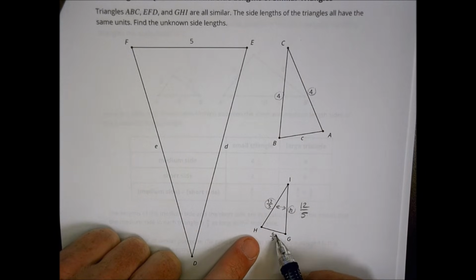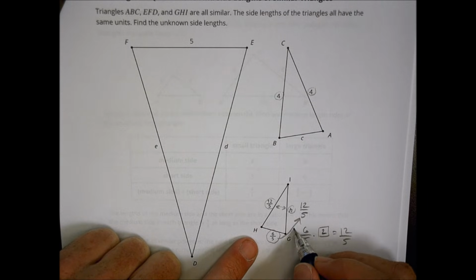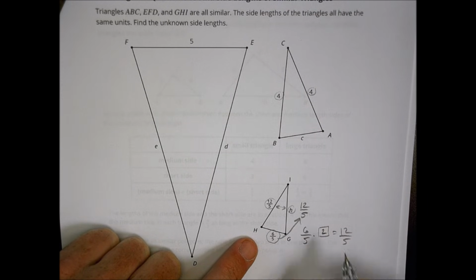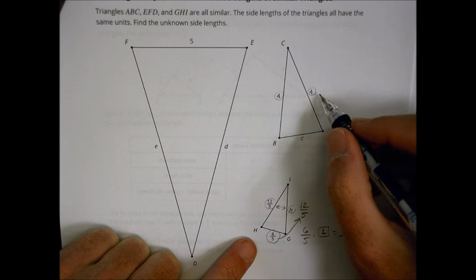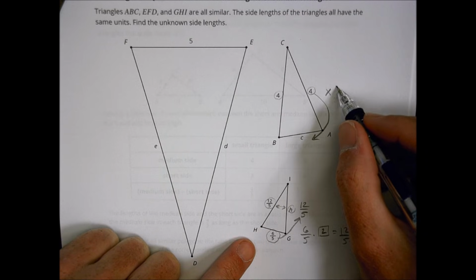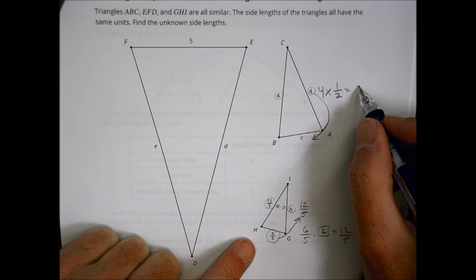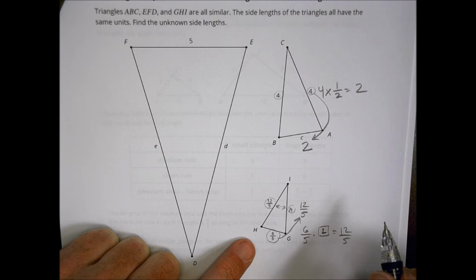Notice though, how do I go from 6/5 over here, and what's the relationship between 6/5 and 12/5? 6/5 times a number gets you to 12/5. And in this case, we would say 2. So I'm multiplying this by 2 to come up with 12/5. So the short side to the long side is multiplied by 2. If I want to go from the long side to the short side, instead of multiplying by 2, I'll multiply by the reciprocal. So 4 times a half is going to be equal to 2. And that's my length right there.